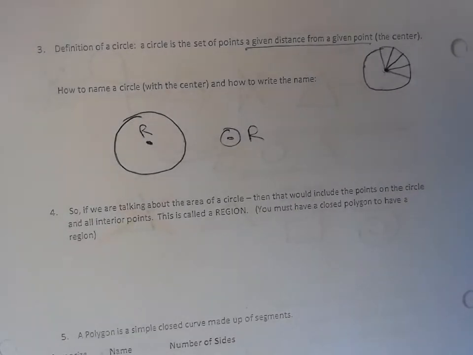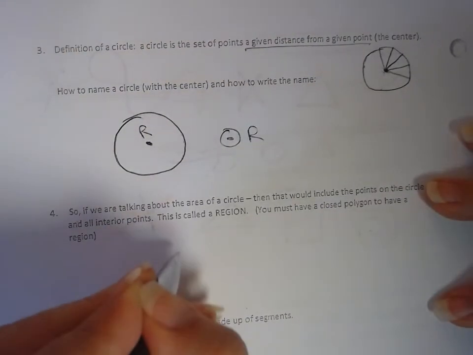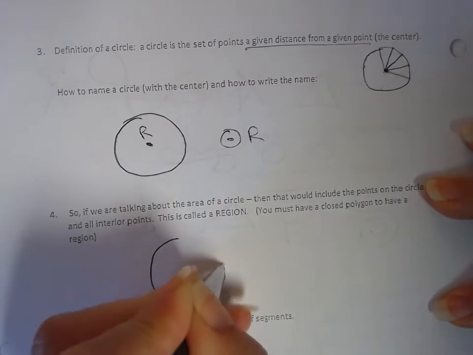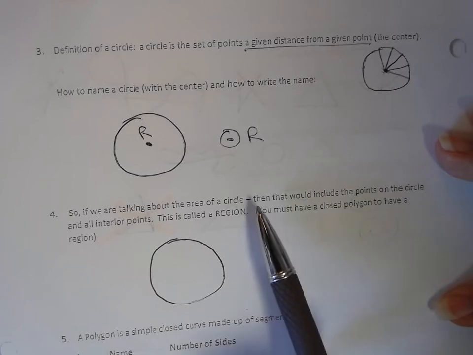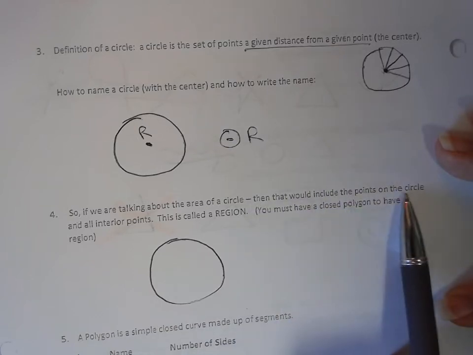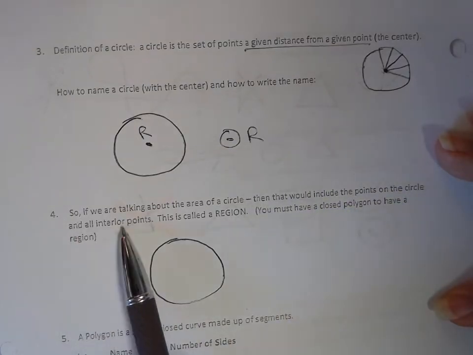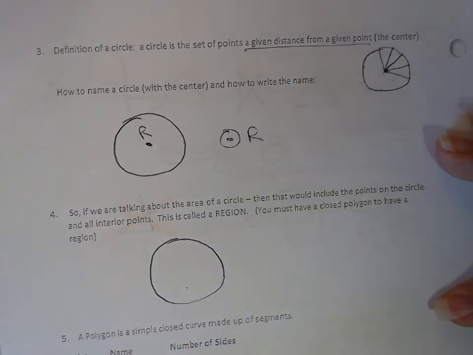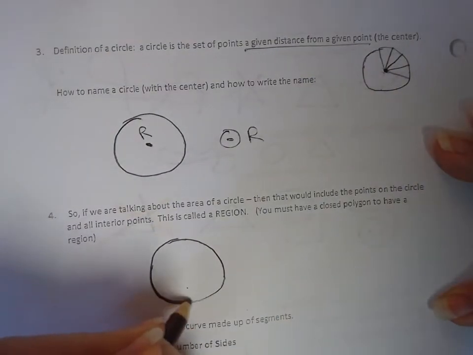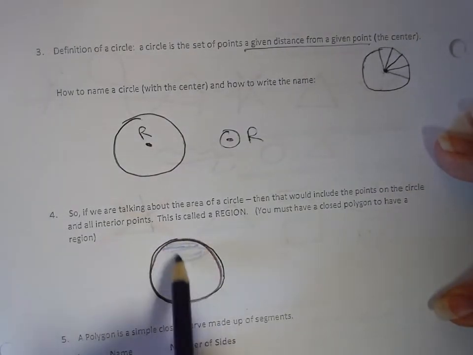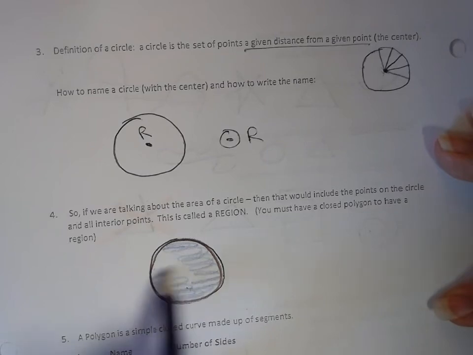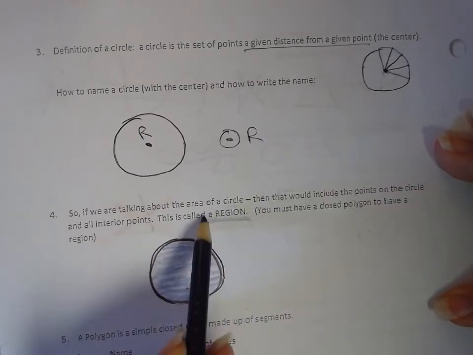If we're talking about the area of a circle, which you guys already know how to find, we're actually talking about the points that it would include, the points on the circle and the interiors. So it's going to include 2 out of 3 of those sets. So it's going to include the points on the circle, and then it's going to include everything inside the circle, and we call that a region.